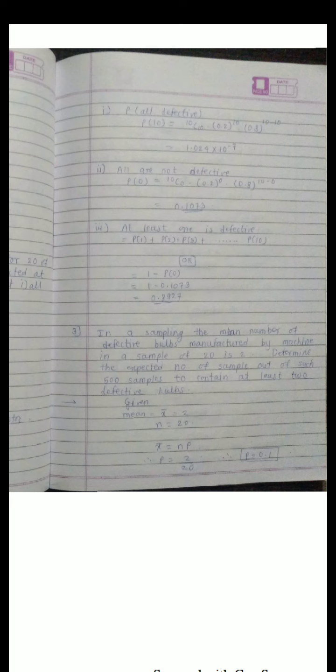Now we have to calculate the probability that all are defective, meaning all 10 are defective, meaning p of 10. Put x is equal to r is equal to 10 in that formula: 10C10 0.2 raised to 10 into 0.8 raised to 10 minus 10. After calculating we get 1.024 into 10 raised to minus 7.